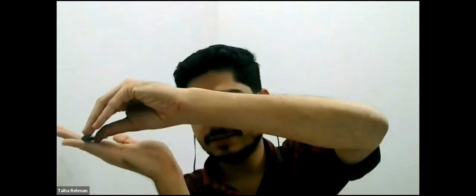If this pen falls, it will be lost, so better to take this pen. Now I am increasing the angle. After a certain angle, the pen will fall.